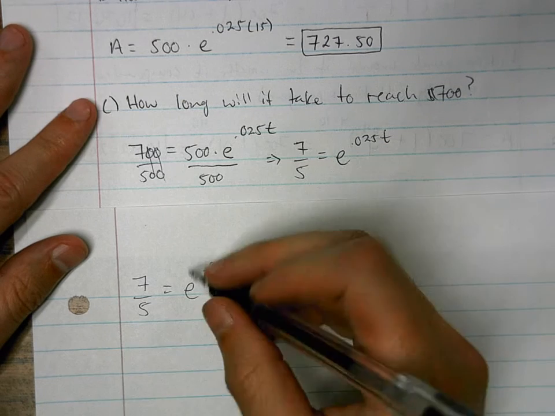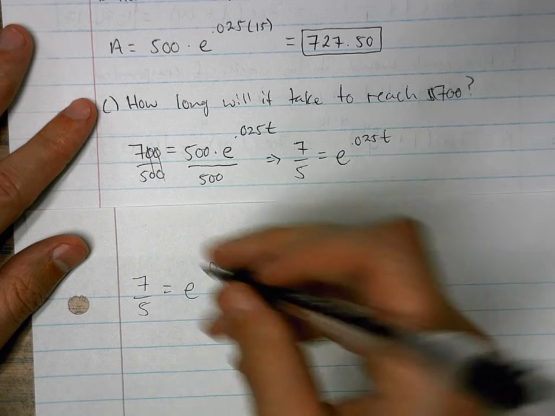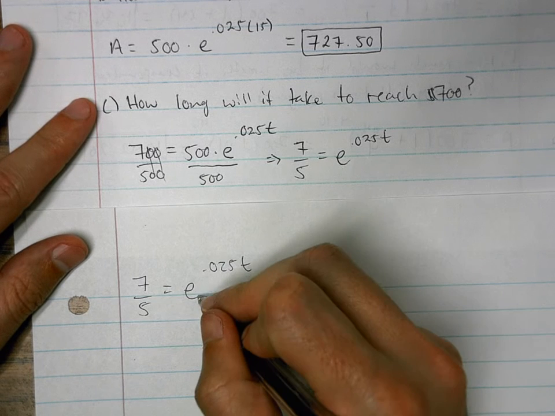So I need to get this out of the exponent, which means I need some logs. So the opposite of e is ln.